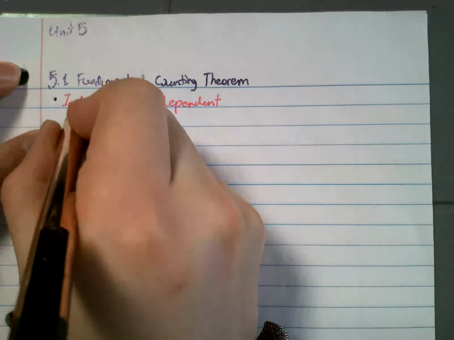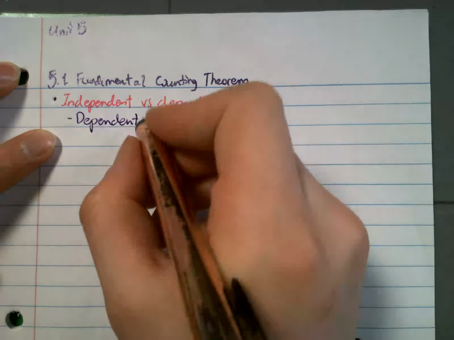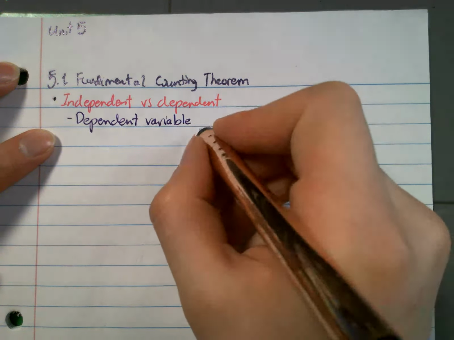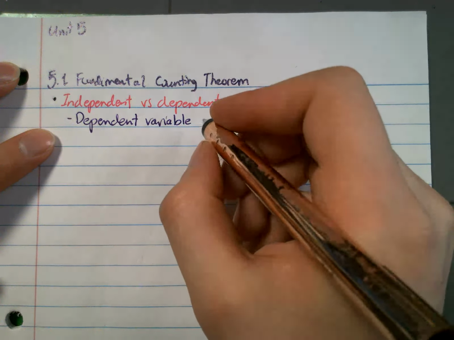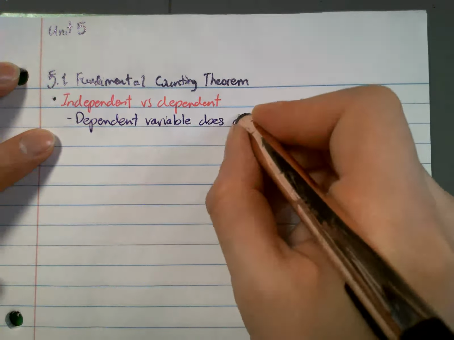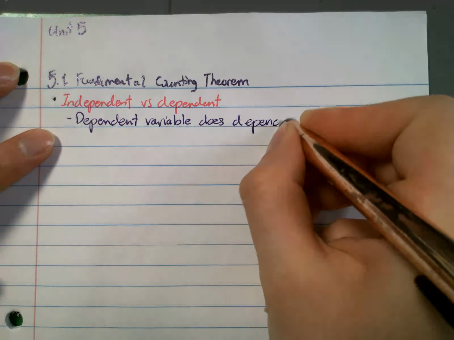A dependent variable represents a velocity that is being manipulated and expanded. Yes, very well. In short, a dependent variable does depend. I'm doing dependent first.